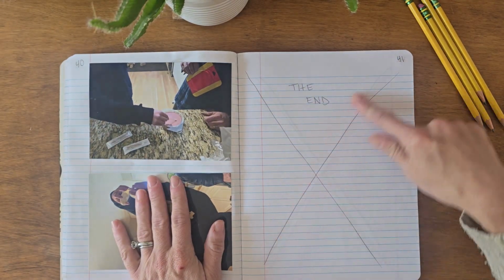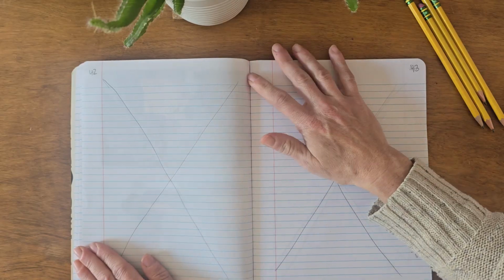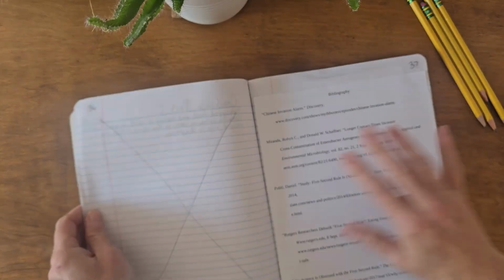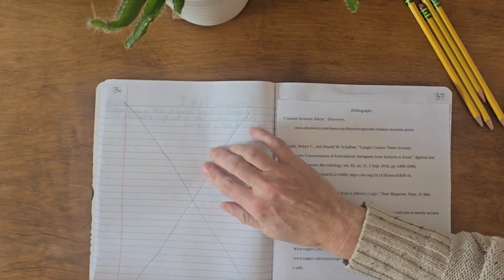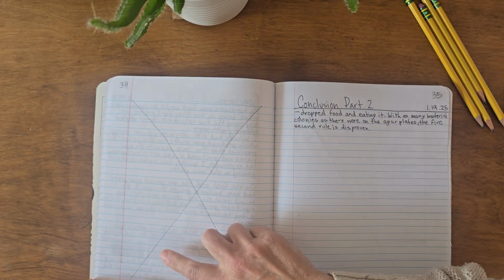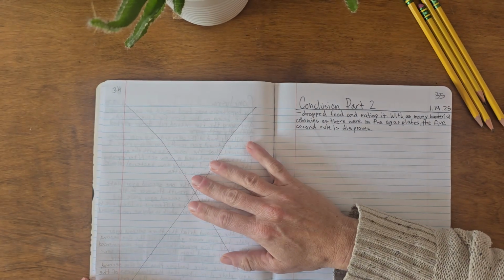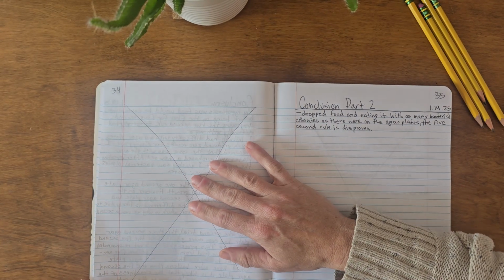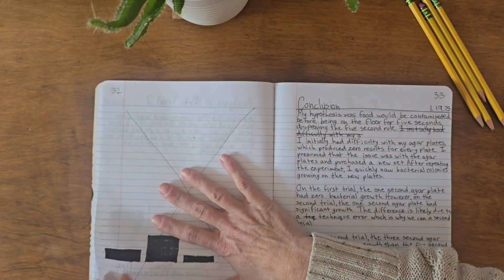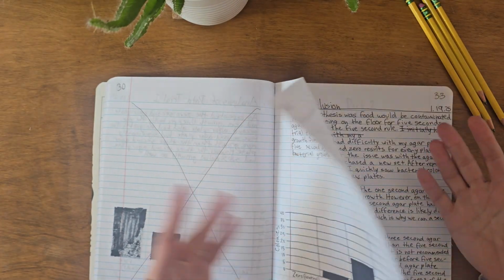Any pages you don't use, you will draw an X on the page. You'll notice that my student wrote only on the right-hand side, and so we X'd out the left-hand side. I believe initially you won't X out the left-hand side, but at the end of your project, I believe we leave the left-hand side blank in case we need more room or we have to go back and add something.